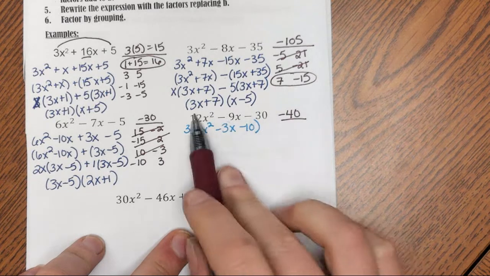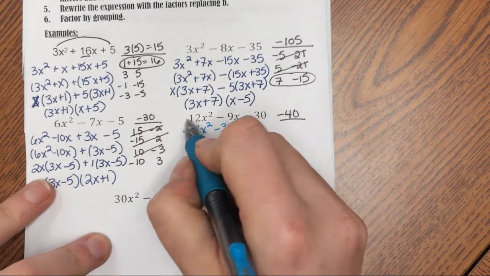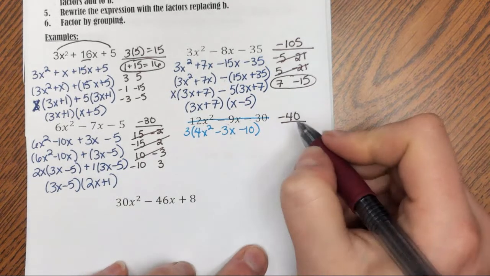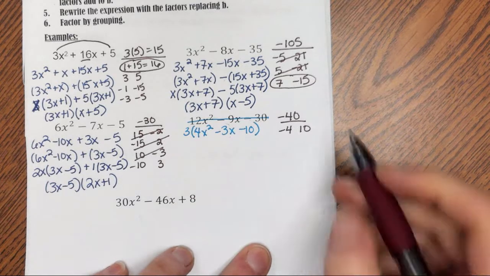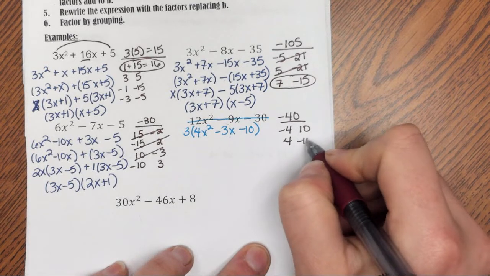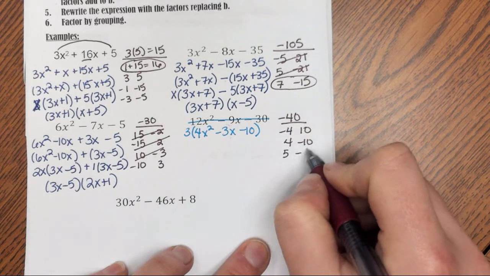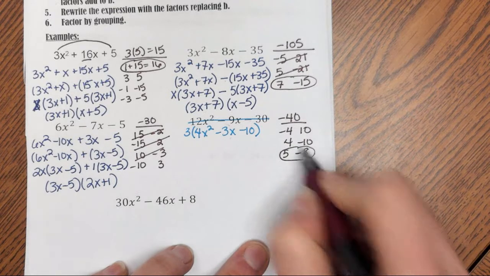I'm no longer using this polynomial up top. I'm done with it. So you may want to cross it out. I don't need to use it anymore once I've factored out the greatest common factor. So factors of 40. It's going to be negative 4 and positive 10. That doesn't work. Positive 4 and negative 10 also doesn't work. I have 5 and negative 8. And that's it. That adds up to be negative 3.